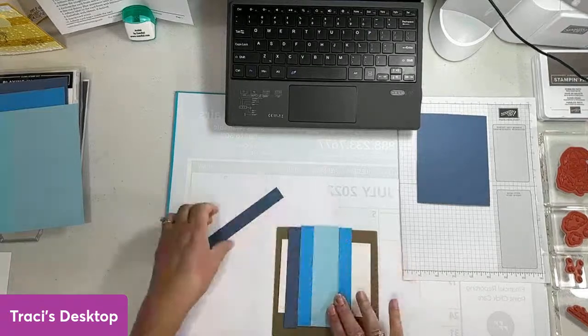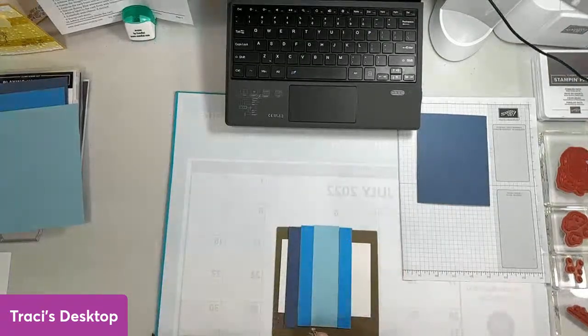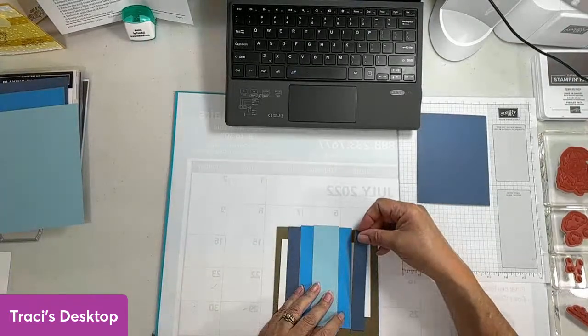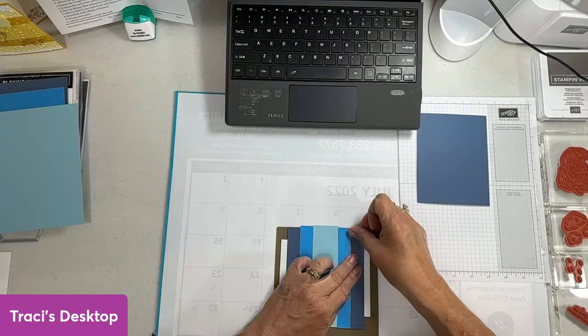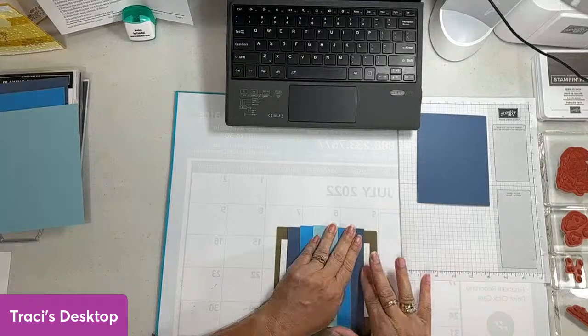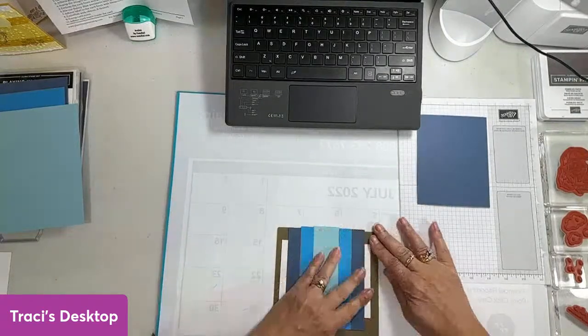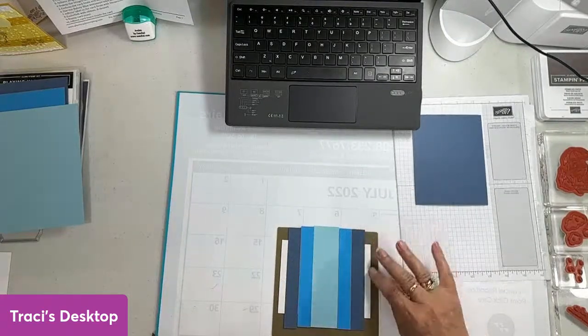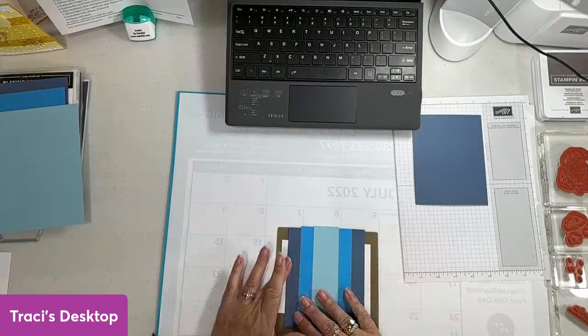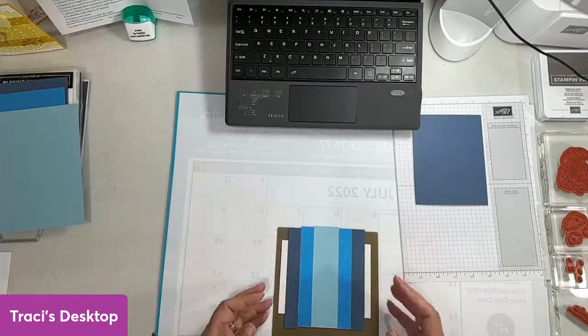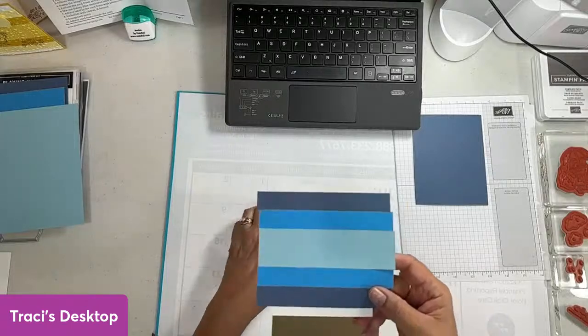There we go. And then Misty Moonlight at the bottom. And there we go. And then on the edge here, I've covered all my adhesive. In case you have a little bit peeking out, just rub it and you can make it roll up on your finger and go away. All right. So now we have our card front.